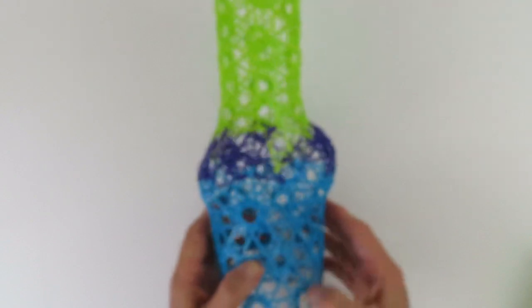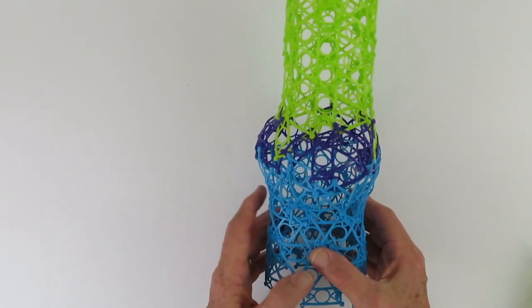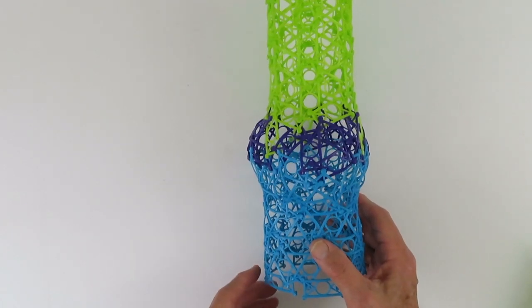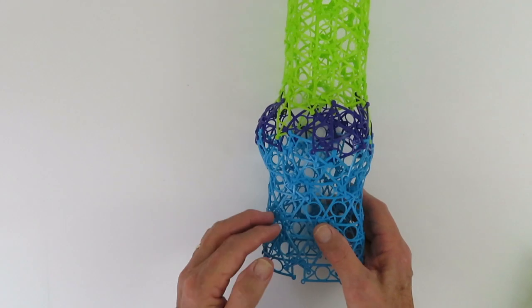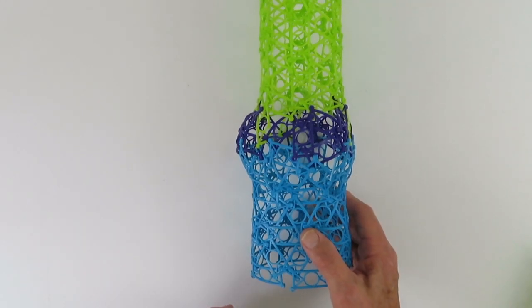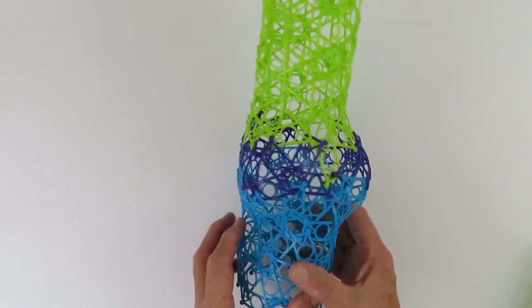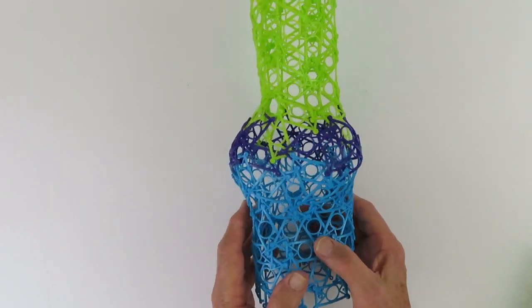So I looked a bit further, at a bigger structure, and this is what I found. That is, if we add more purple edges to the interface between the banded structure and the vertical structure, well, then we have a much happier structure.